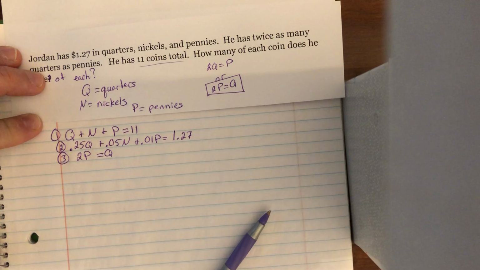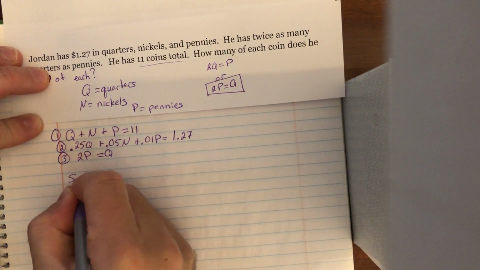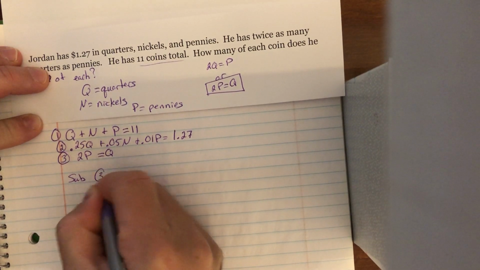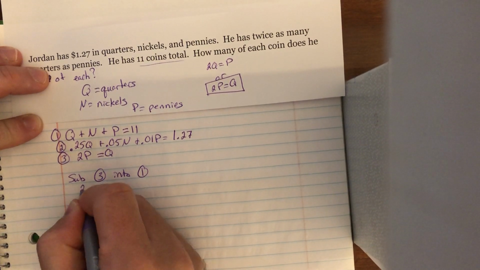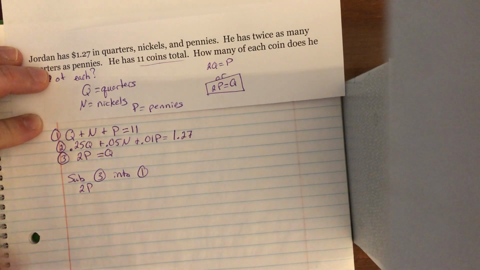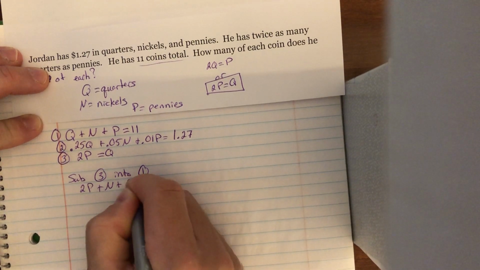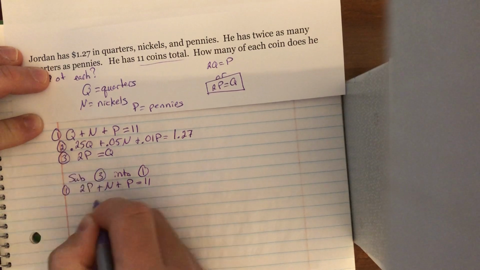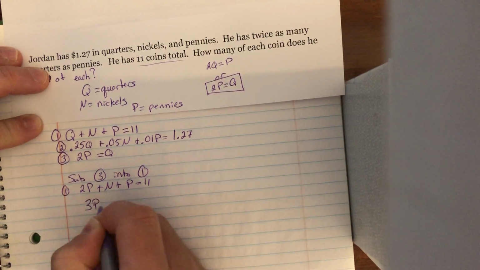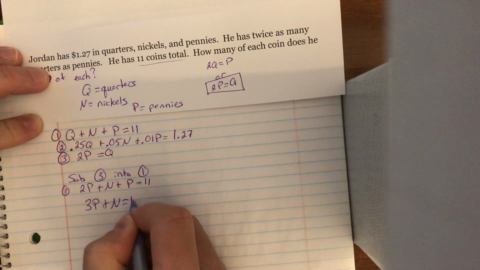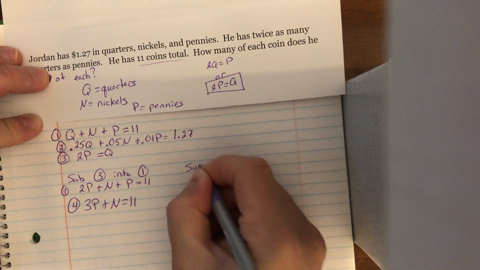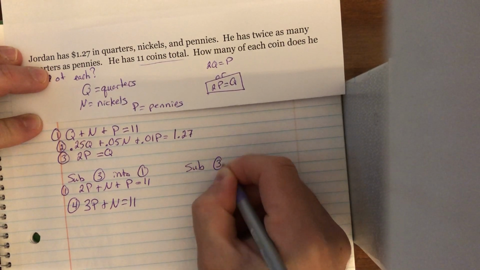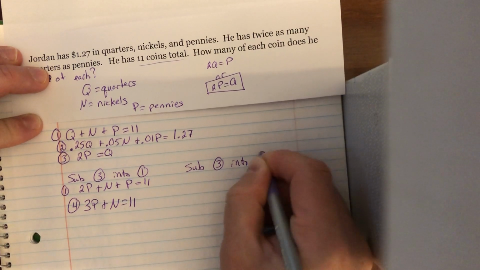So now, just like the previous one, I'm going to use substitution to start. So I'm going to say 2P plus N plus P equals 11. So 3P plus N equals 11, and that's going to be my new equation 4. All right, now I'm going to sub 3 into 2.